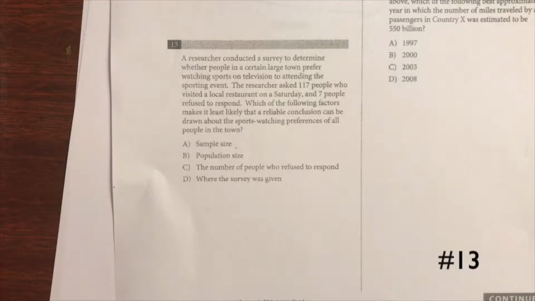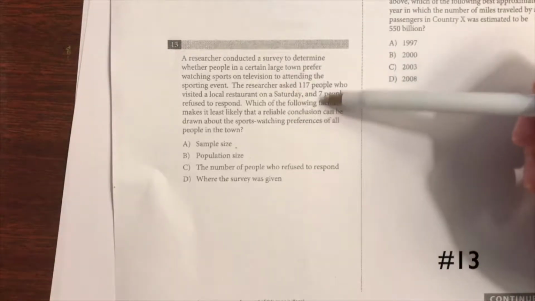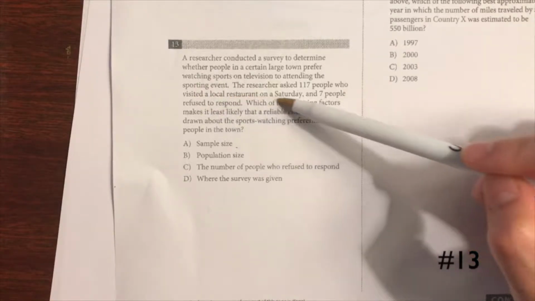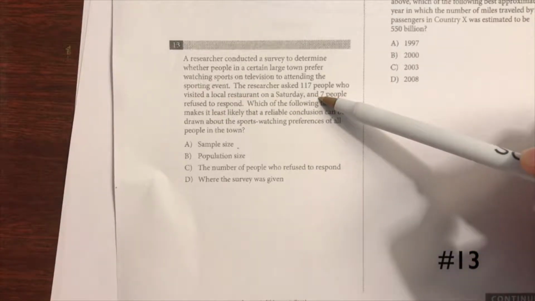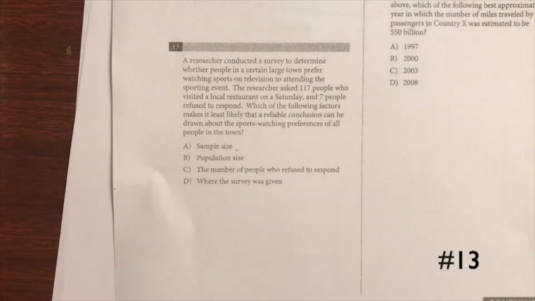Okay, so we know that when we're conducting a random survey to find out something in our investigations, we want the survey to be across the population as randomly as possible to make sure that our results aren't biased. So first, even by looking through this question, we can see that there's something a little bit off, because the researcher asked people who visited a local restaurant on a Saturday, and maybe they just came back from the same sporting event, maybe they went to the restaurant to watch the game.